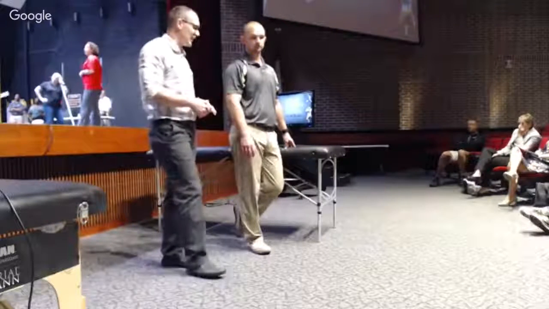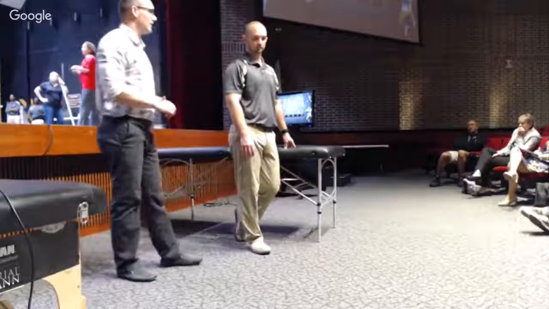Nothing to change with his foot position. It seemed to be pretty optimal. This would be more of a motor control problem.